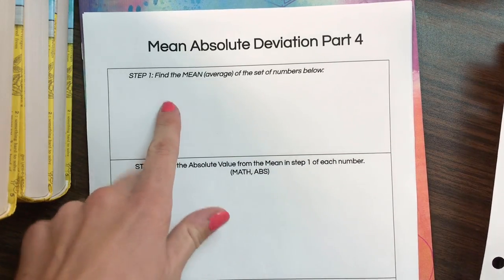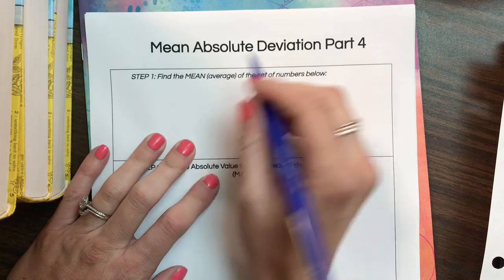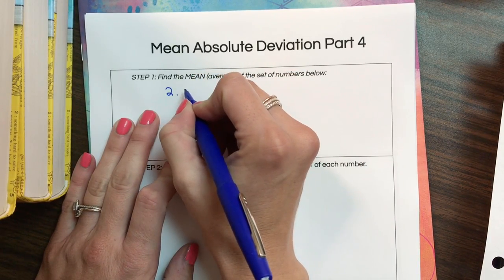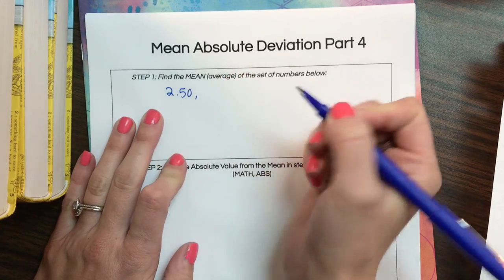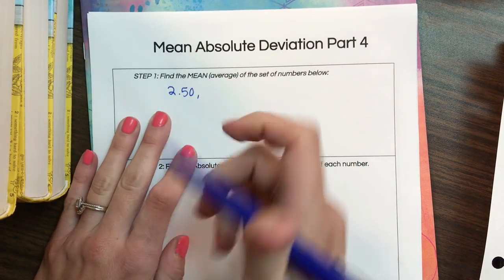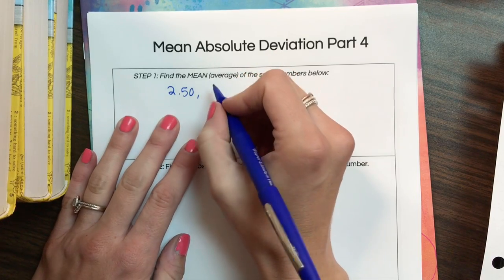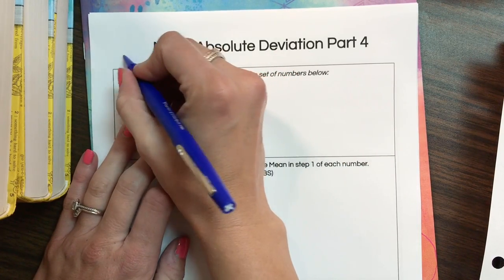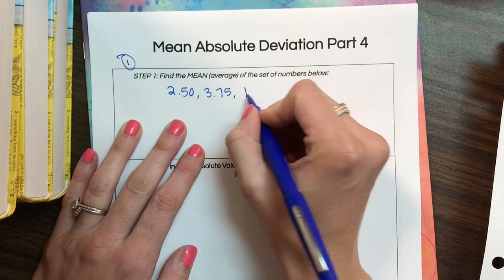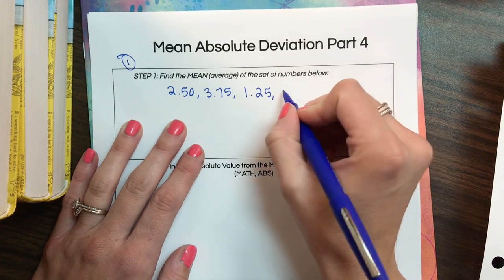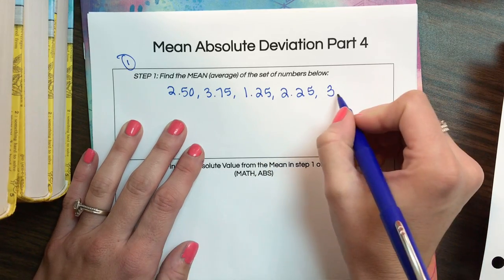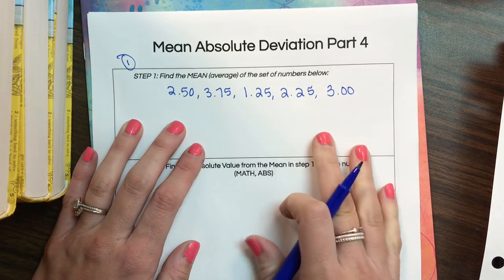So the numbers for number 1, the set of values, was 2.50. And remember, this is all mean absolute deviation. I put that up here, but I didn't actually write that on the steps. And this is number 1. 3.75, 1.25, 2.25, and then 3. The paper says 3.0, but whatever.